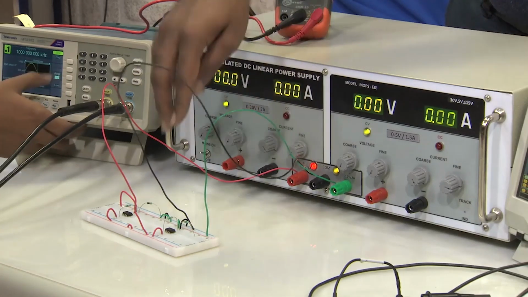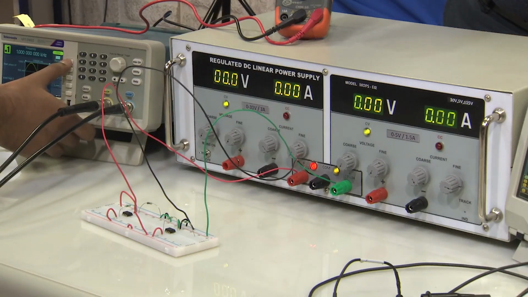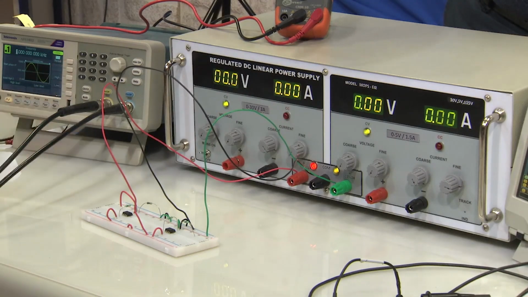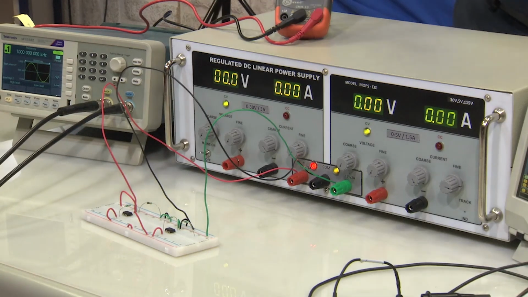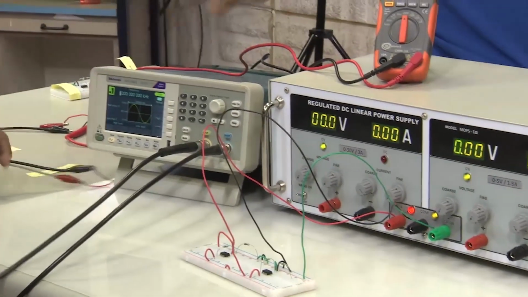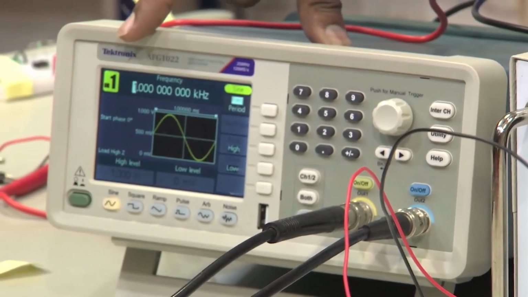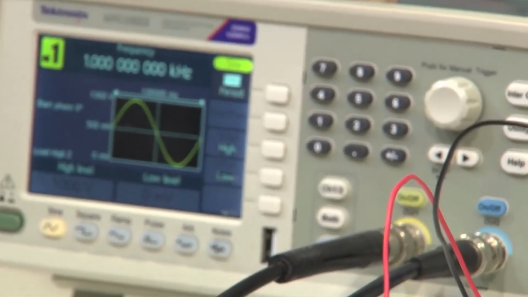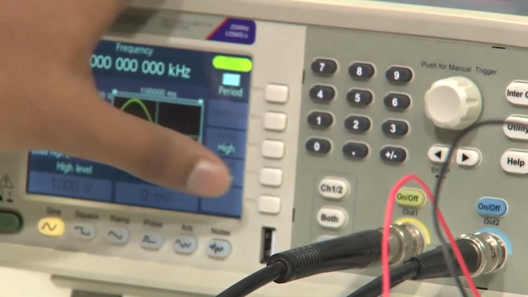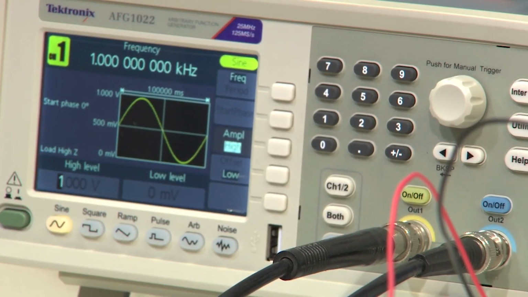So, that plus 15, minus 15 is directly given to the operational amplifier circuit, and now we are applying the signal at the inverting input of the operational amplifier. What was the signal? If you see the frequency generator, we are applying 1 kilohertz frequency. What is the voltage? We have talked about peak to peak voltage. The peak to peak voltage is 1 volt.